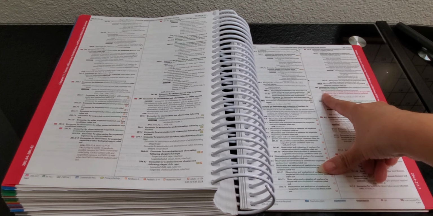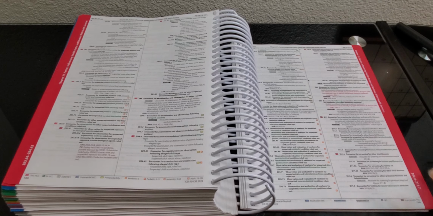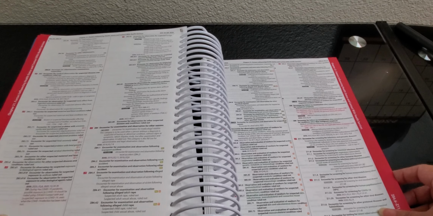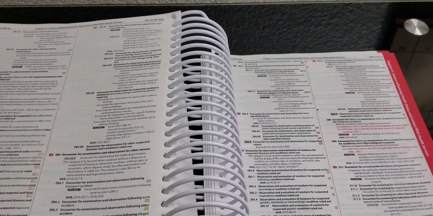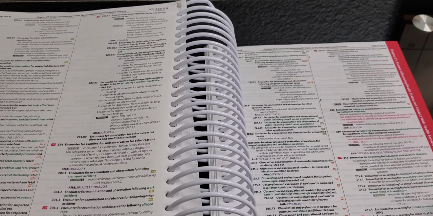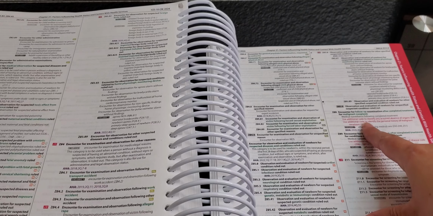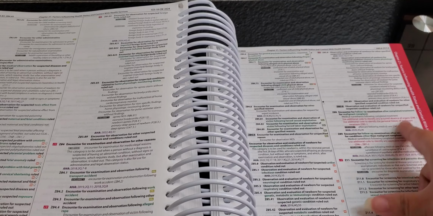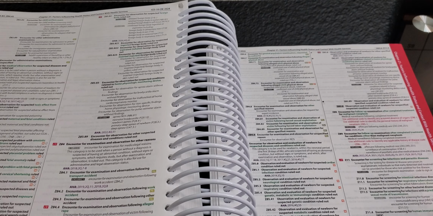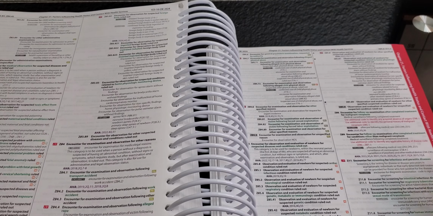Whenever it says use additional, I know you can't really see it. Guys, I'm not that good with camera stuff, but if you're looking at your book right now, you can look at Z08. It says use an additional code for an acquired absence, so if the documentation is stating that this organ was removed because they had a malignancy here, that's what you're going to pick up. You're going to use an additional code.